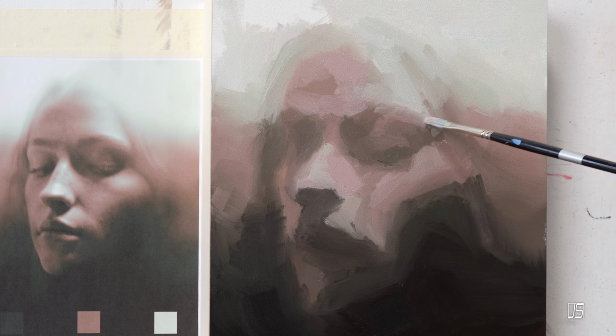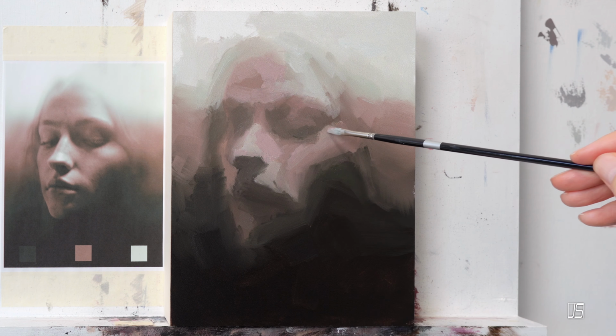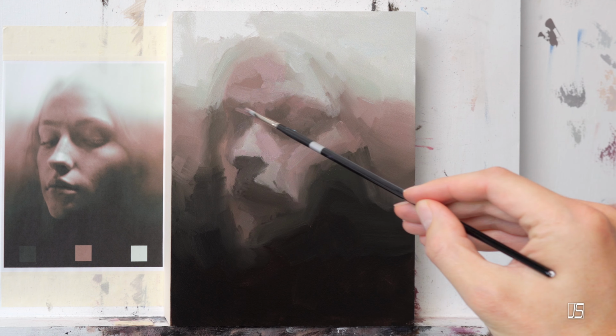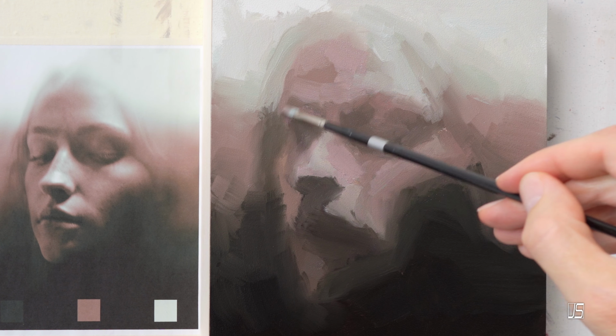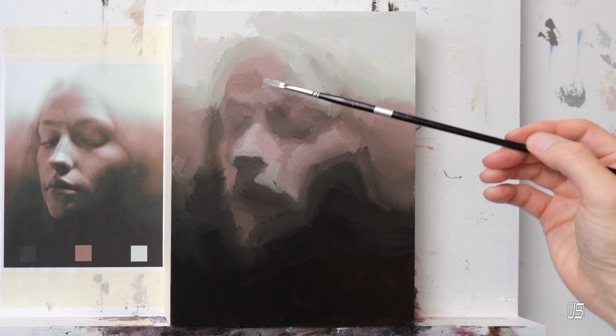All right, the next one from ChatGPT is unity and cohesion. And it says tonal harmony ensures a cohesive and unified look in a painting.